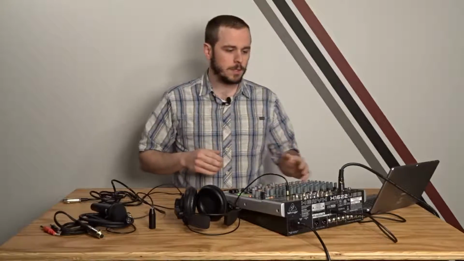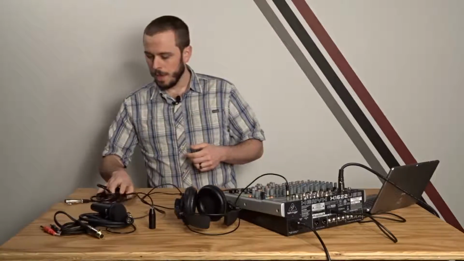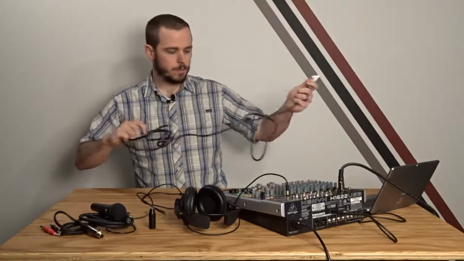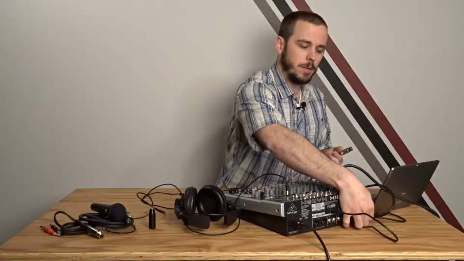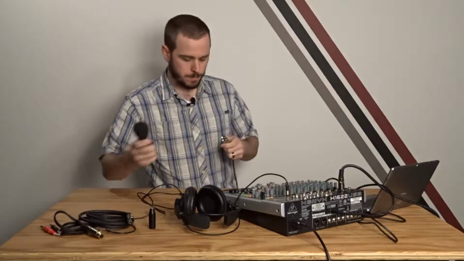Okay, the last thing we're going to talk about is plugging inputs into inserts. Now, this mixer has its inserts down here on the back, but there are a lot of them out there that have the inserts on the front just below the 1/4-inch input jack. So what we're going to do is plug in a microphone. We're going to listen to what it sounds like when we have something plugged into the insert instead of into the input.